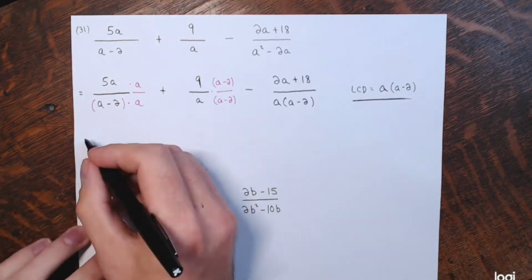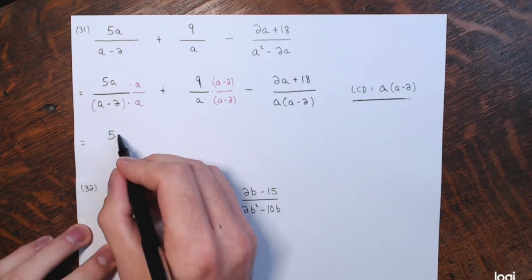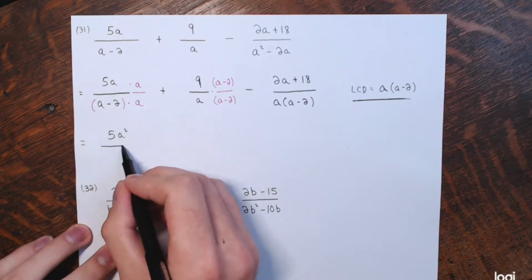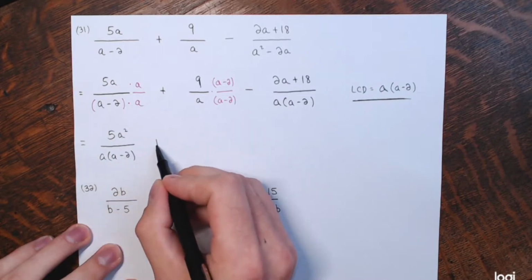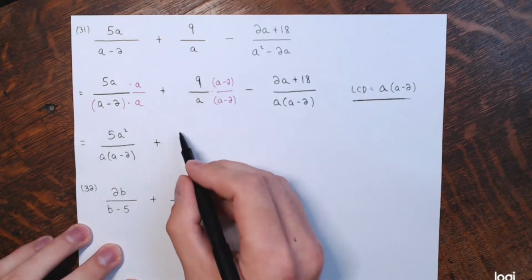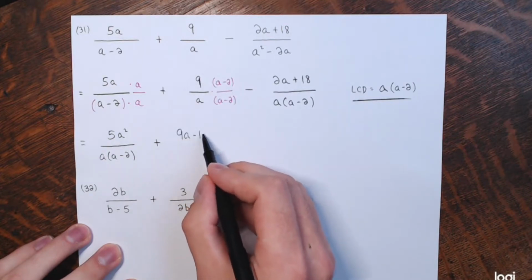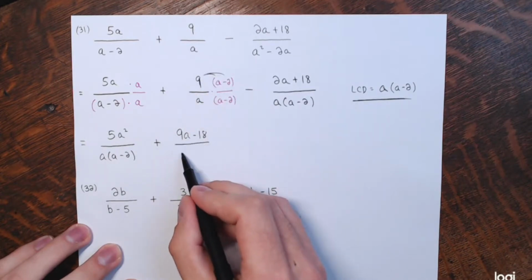So now I'm rewriting each fraction. Now the first fraction would be 5a squared divided by the LCD, a times a minus 2, plus second fraction, 9 times a minus 2 would be 9a minus 18, distributing the 9, divided by the LCD, a times a minus 2.